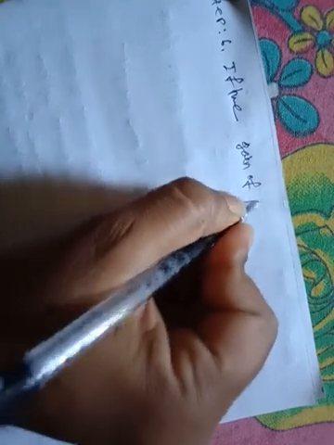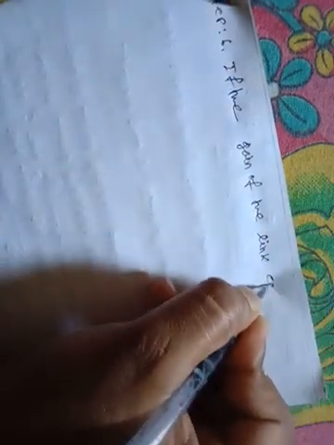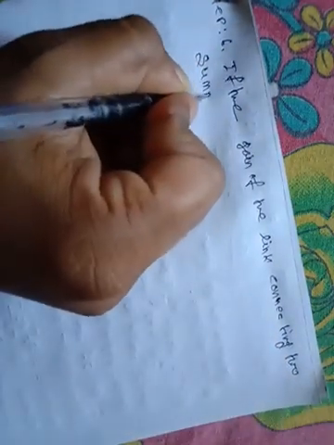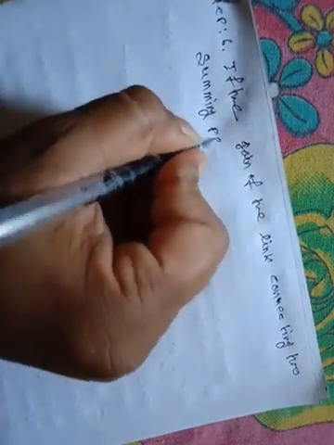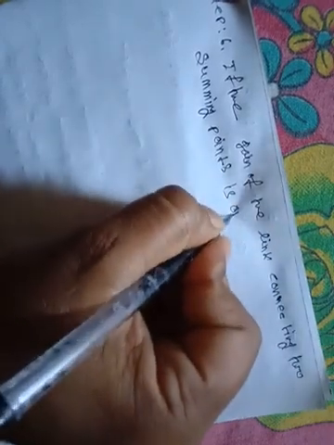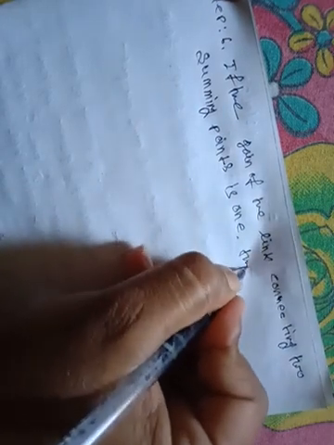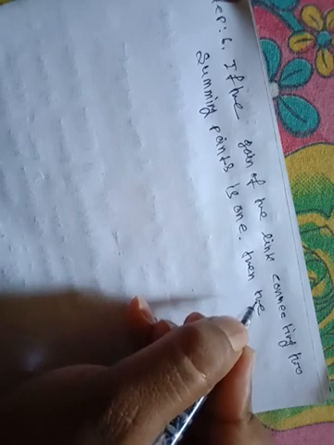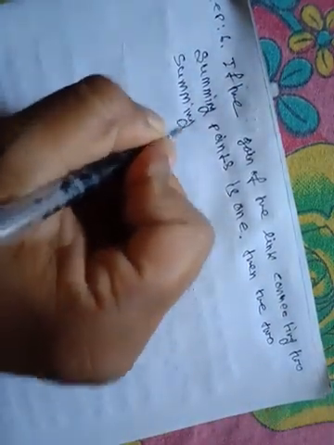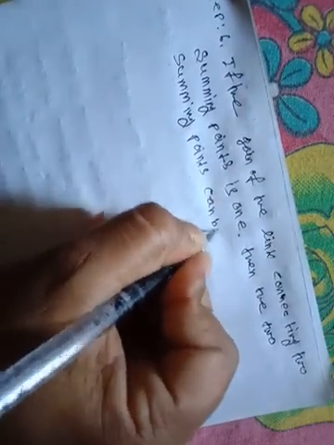Step 6. If the gain of the link connecting two summing points is 1, then the two summing points can be combined.